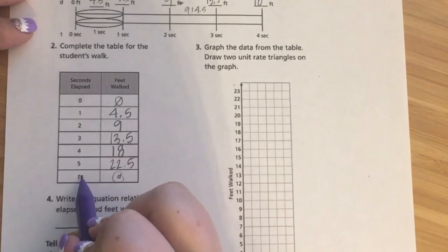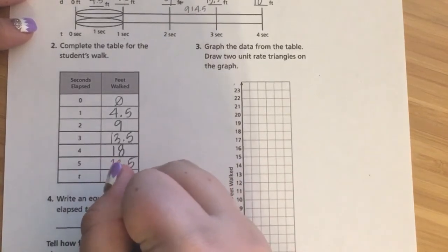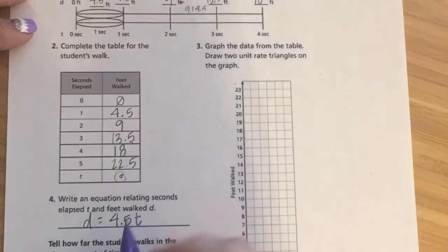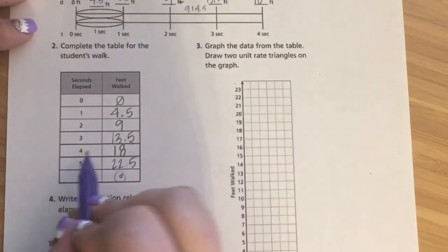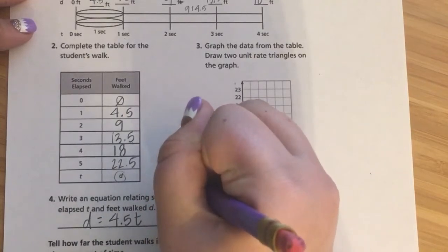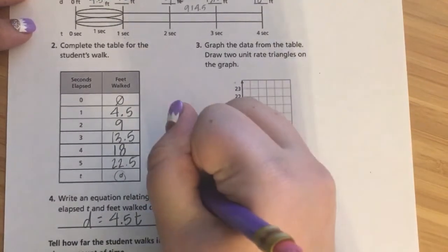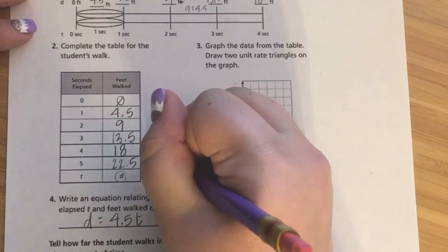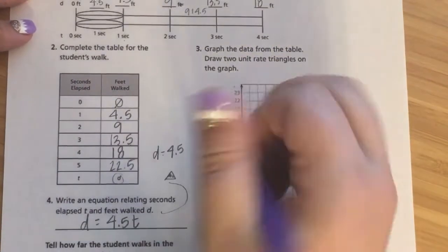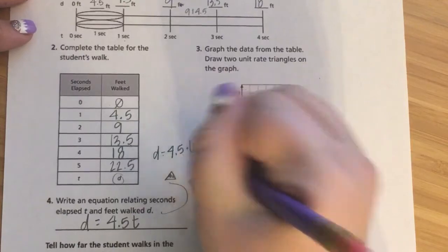Now, my T is the time that's elapsed. The D is the distance. So if I needed to write an equation, it would be this: distance is equal to T times 4.5. Remember, I'm every second going 4.5 feet. So I could put in any number for that, and you'll see me do 6, and I multiply 6 by 4.5, and I get my answer.